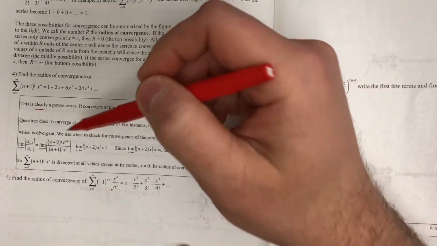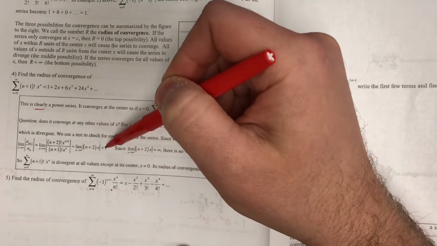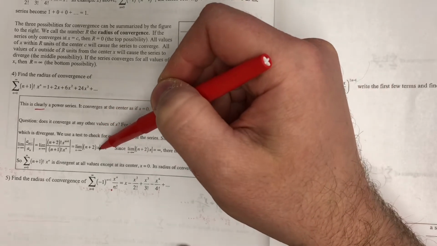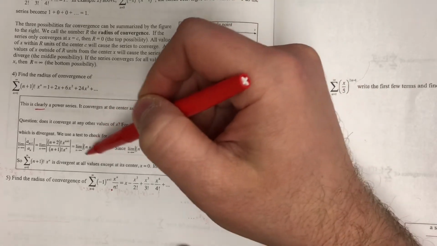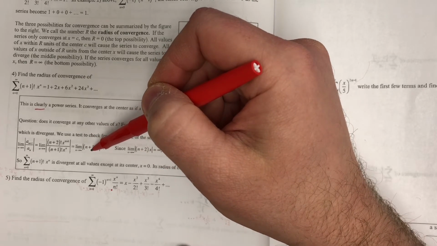And we know that the ratio test converges when this is less than 1. If it's greater than 1, it fails. So we are trying to find when this is going to be less than 1 as n goes off to infinity.